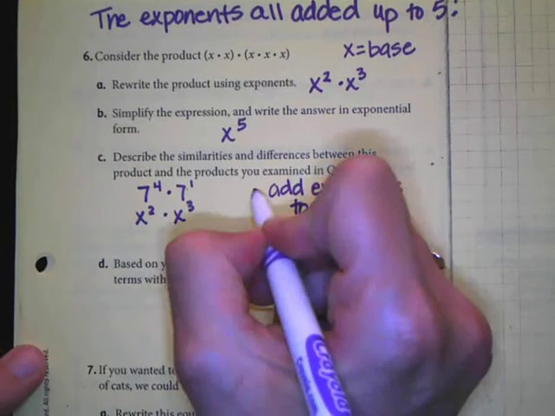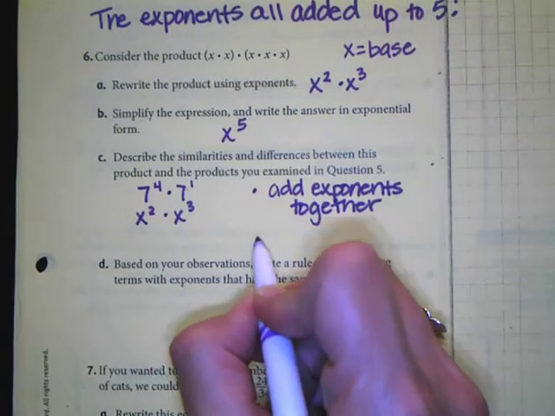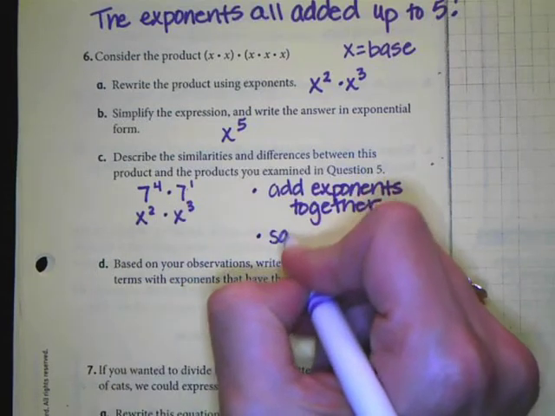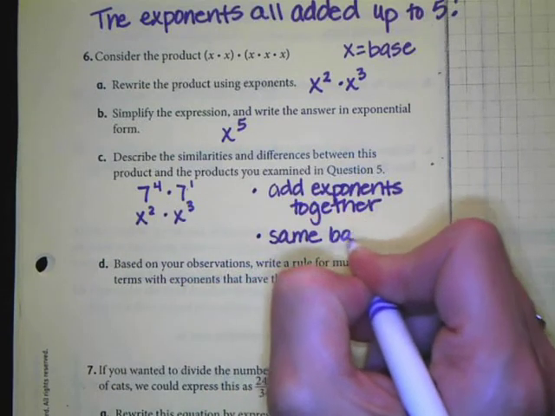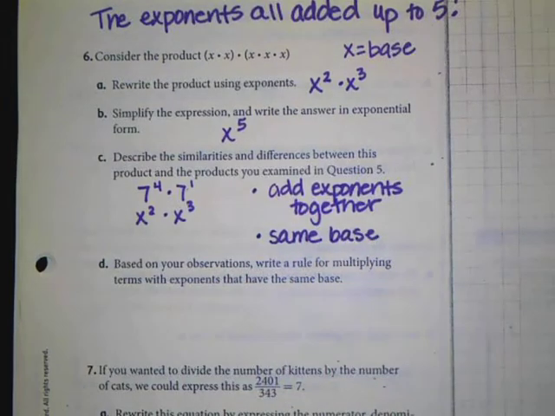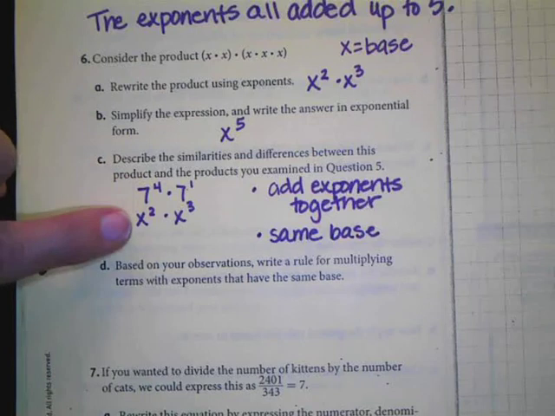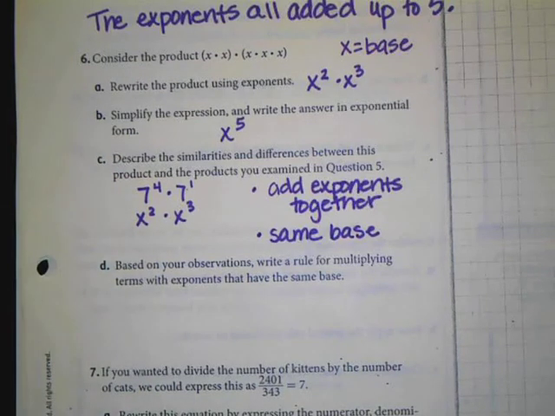What do you notice about the bases for each problem? You have to have the same base. When I had my first problem, I could add them together because they were all 7s. In the second problem, I could add them together because they were all x's. Like if it was a 7 to the second power and a 6 to the second power, you couldn't do it. Why? We'll go over a problem like that here in just a second.